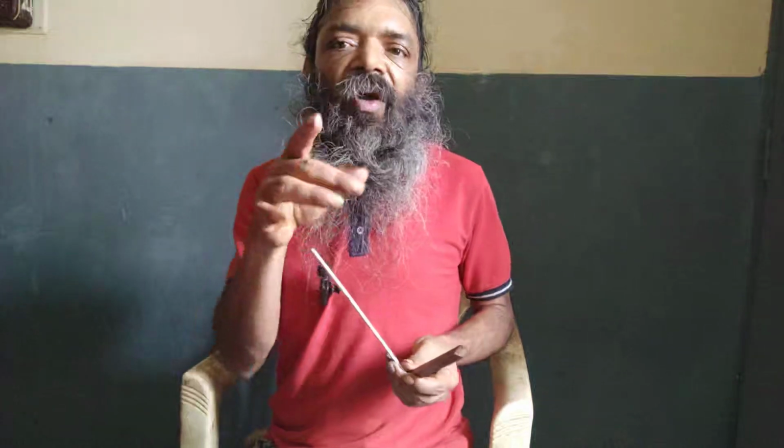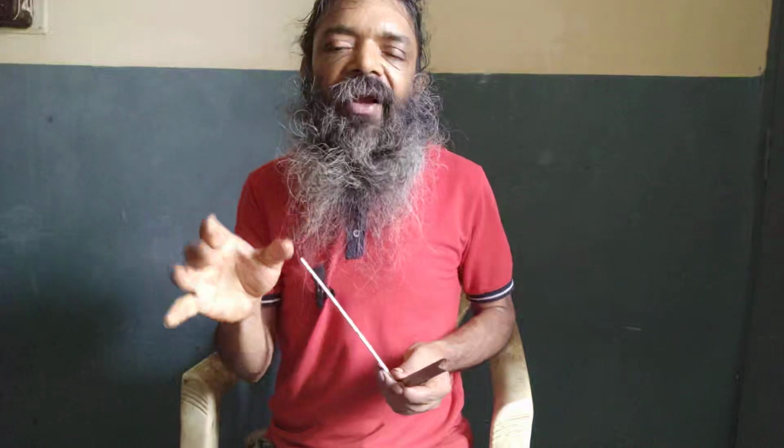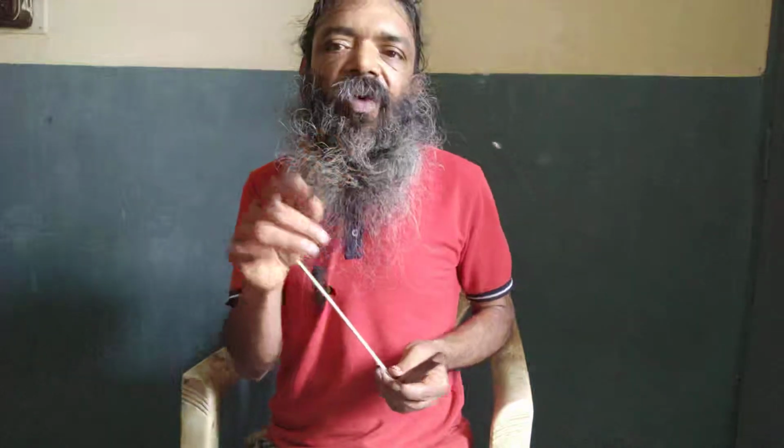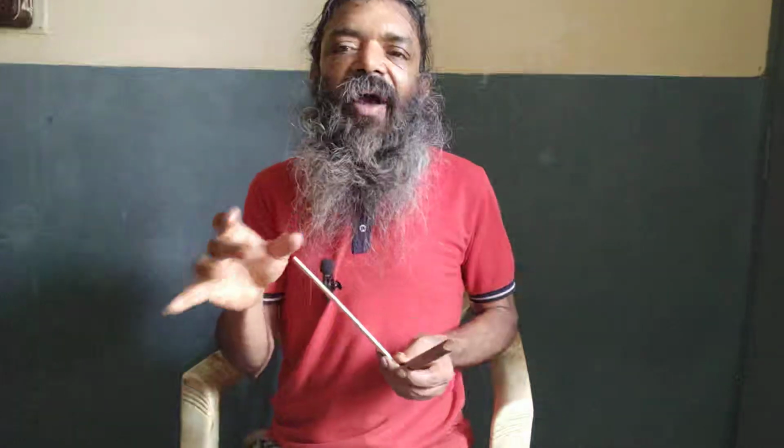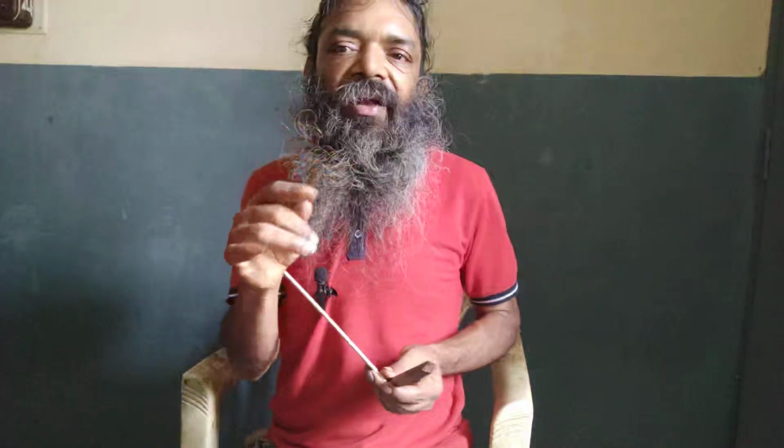Now let's rewrite it. The summation of i equal to 1 to n of delta theta_i can be rewritten as summation i equal to 1 to n of 1 into delta theta_i, where 1 is the function over theta, which is a constant. Now it came as summation i equal to 1 to n of f(theta) delta theta_i.